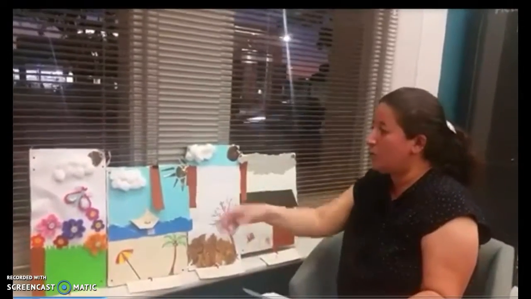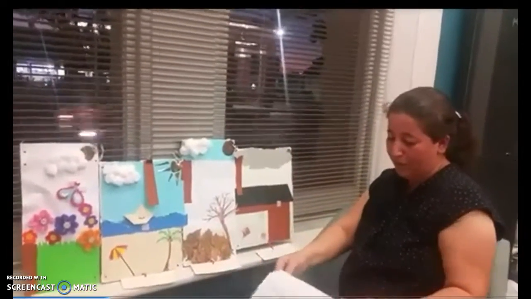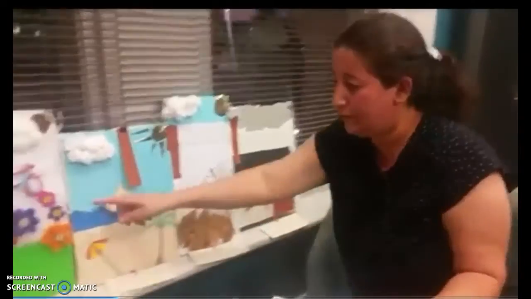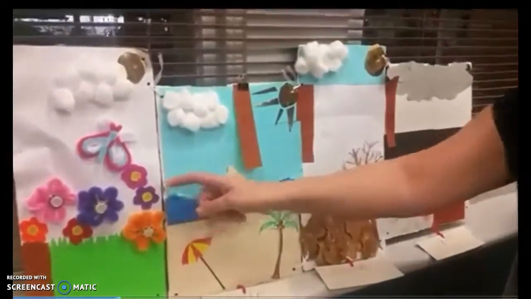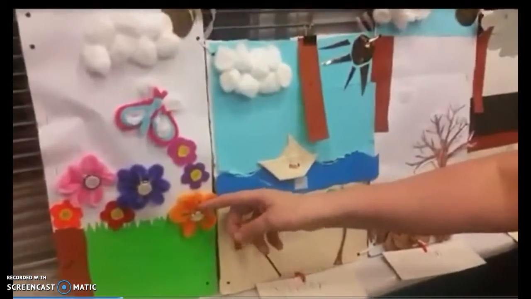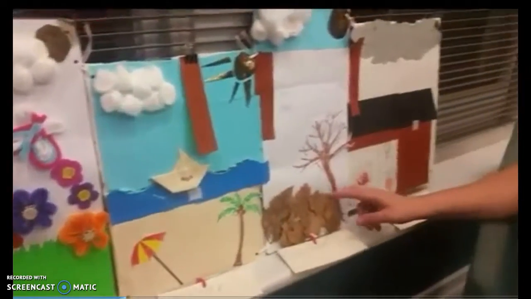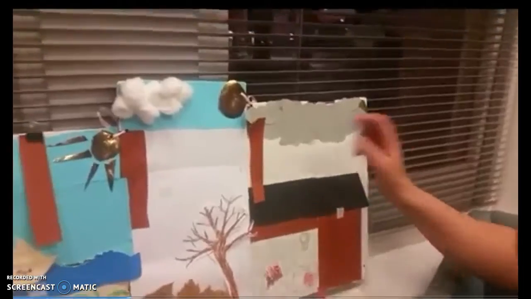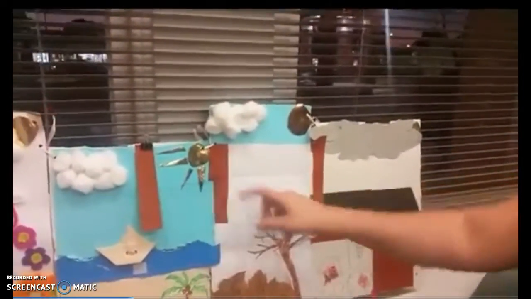Also, it encourages students to make use of recyclable materials. We have used five recycled materials: fabric, buttons from old clothes, natural leaves, cardboard, and used wrapping paper.